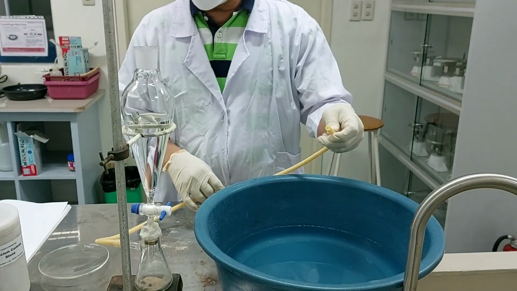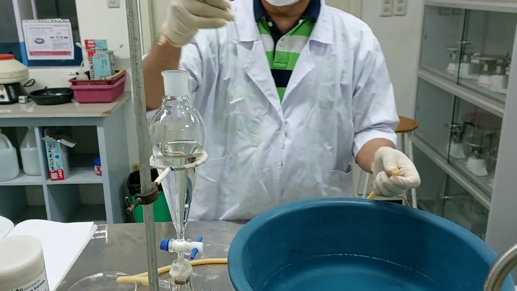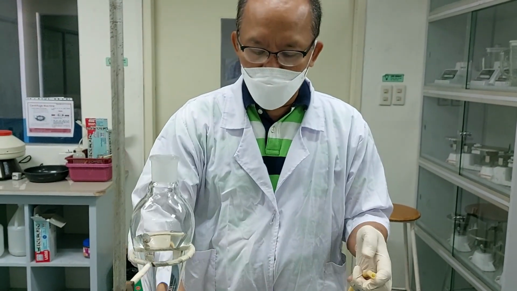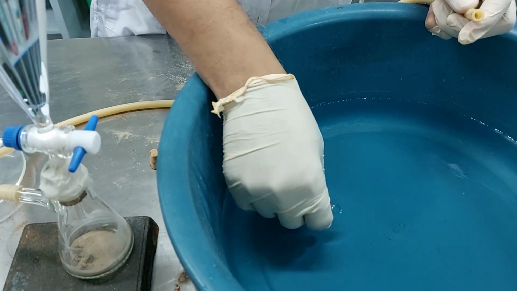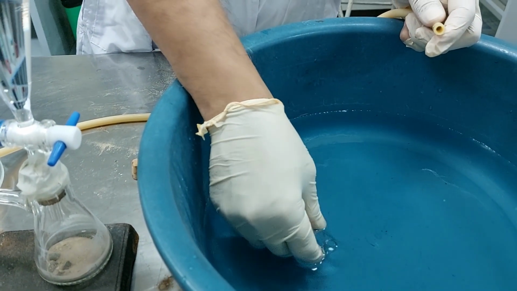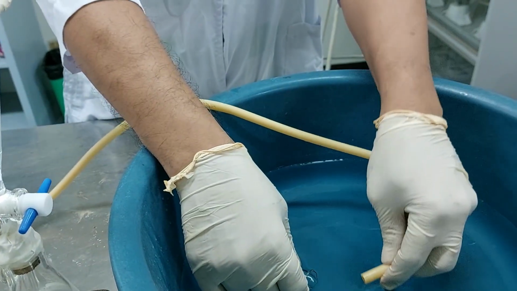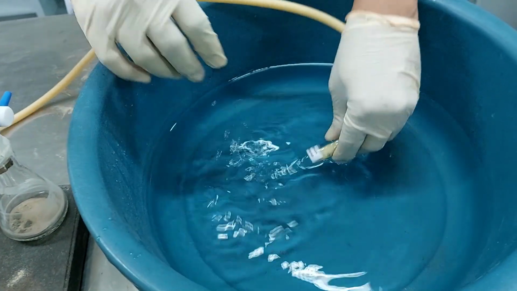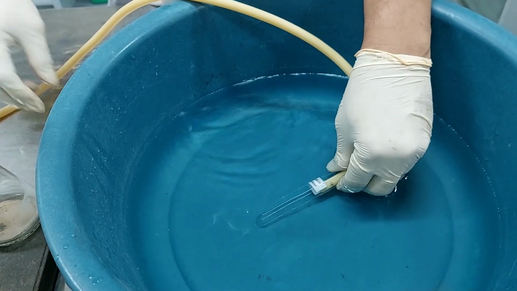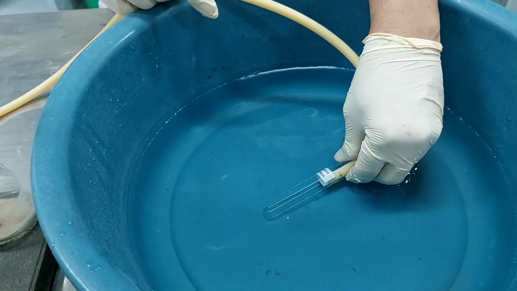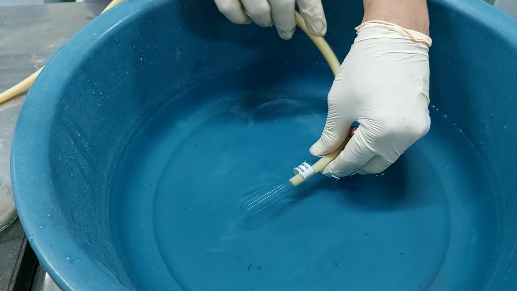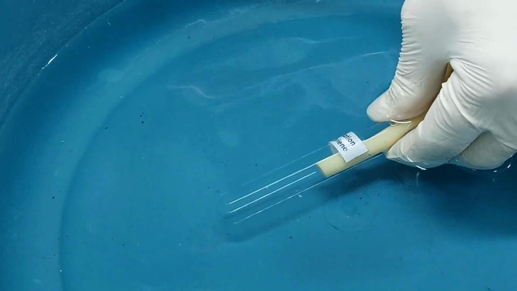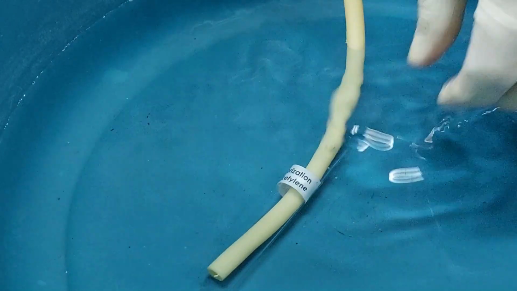So you have the collecting test tube. We have to fill this up with water because we're going to do the water displacement. So fill this up completely with water, and the rubber tubing should be underwater, like that. So it is now ready. Once the gas is produced, this will displace the water inside the test tube, and then we have to cover this immediately with the cork. So let's see if we can do this.